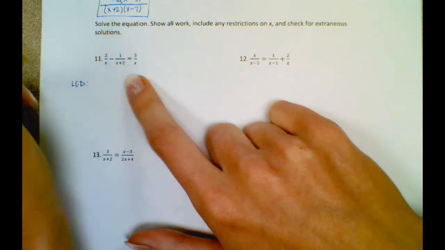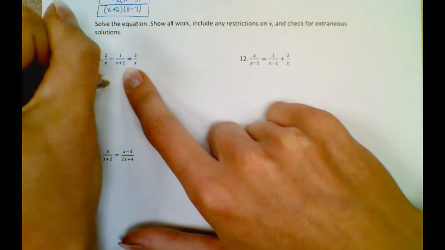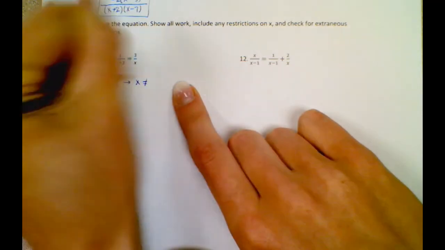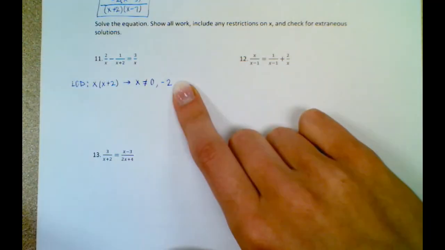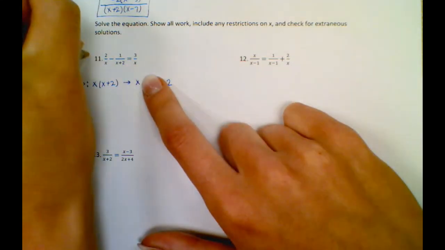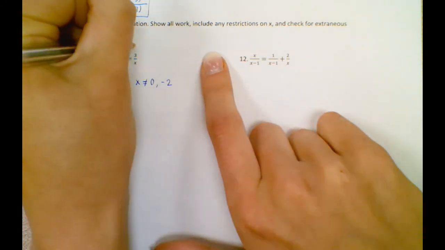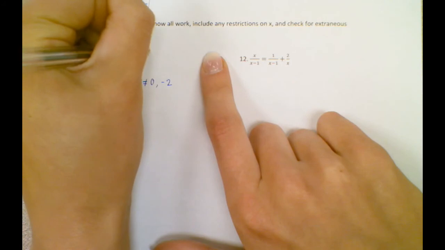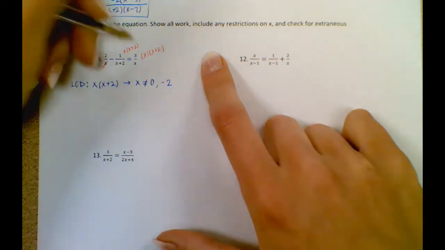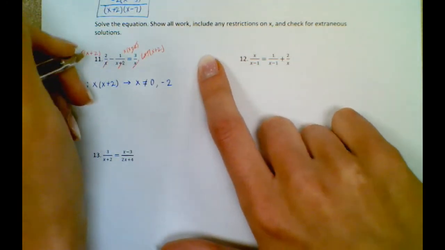Looks like all of our denominators are already factored. So it looks like the LCD is just x and x plus 2. So that means that x cannot equal 0 and negative 2. So I'm going to multiply everything by that. So then the x's cancel here, the x plus 2 cancels here, and these x's cancel here. So now I'm just going to simplify this.